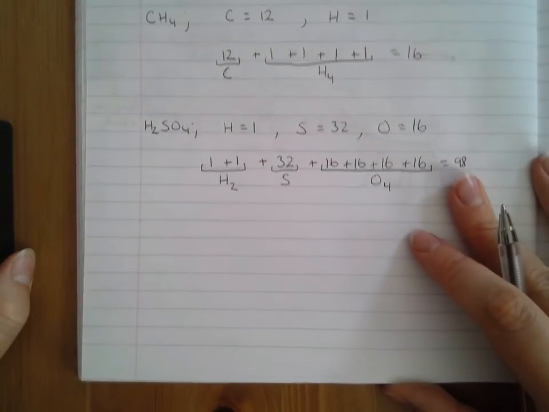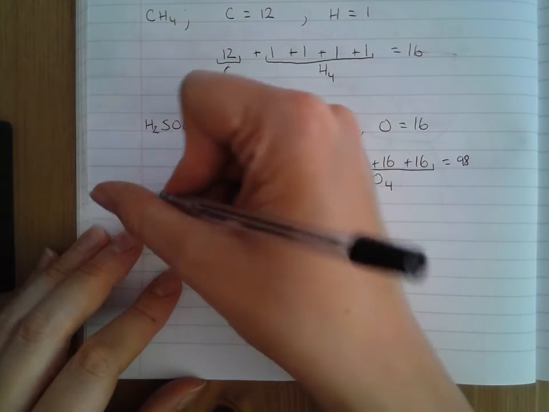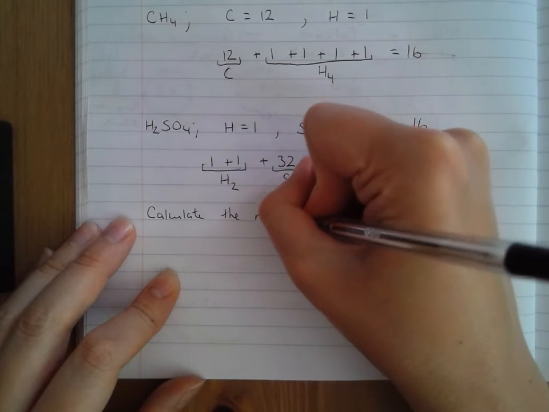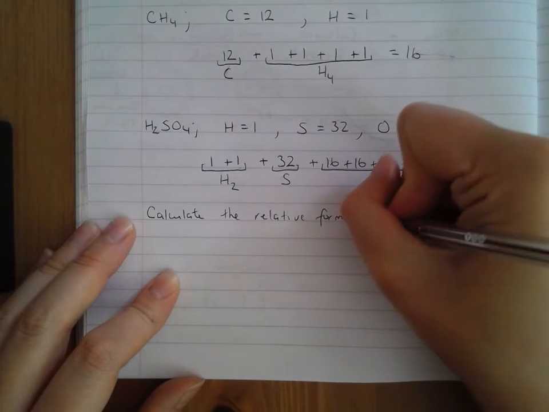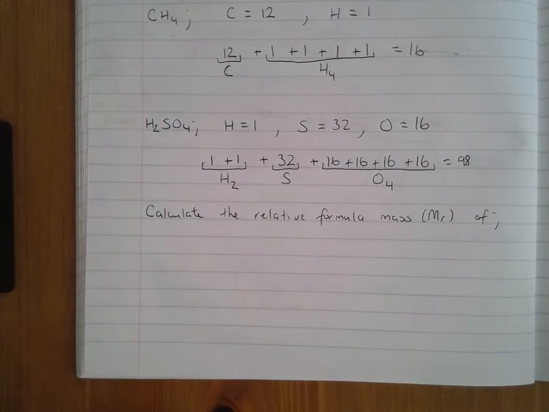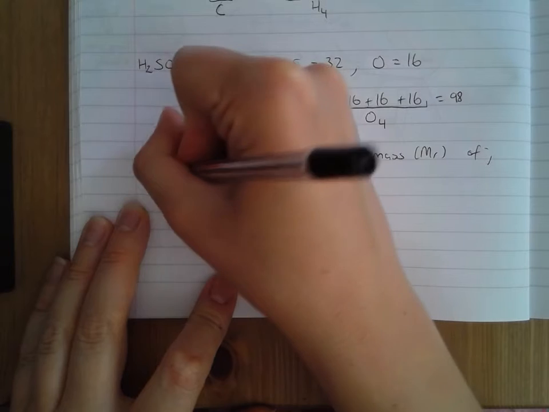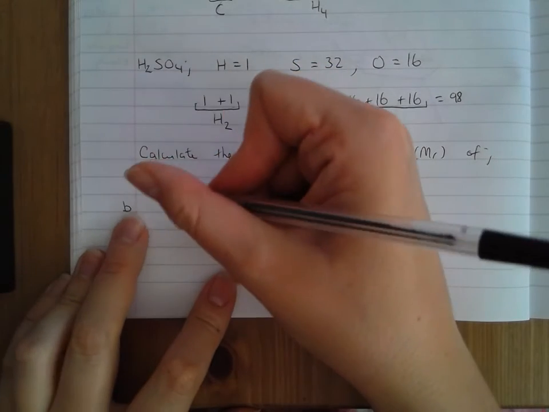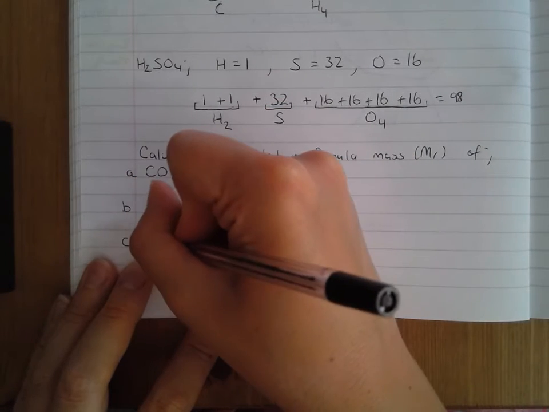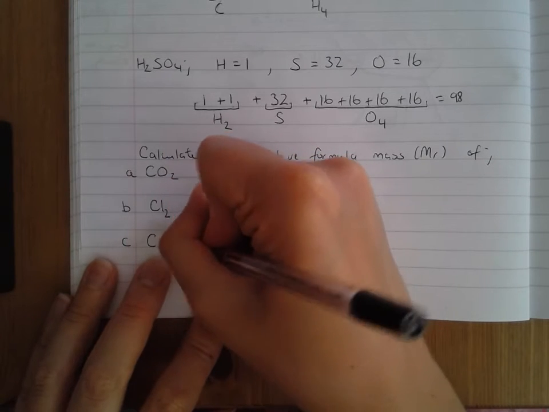Okay, I'm going to give you some to do yourself. Okay, it's important that you recognize these questions. So remember, this is called relative formula mass. So the question will say, calculate the relative formula mass, which has this symbol of Mr, and then they'll ask you to calculate the relative formula mass of something. So I'm going to get you to calculate the relative formula mass of CO2. I want you to try Cl2, and I want you to try C2H4.